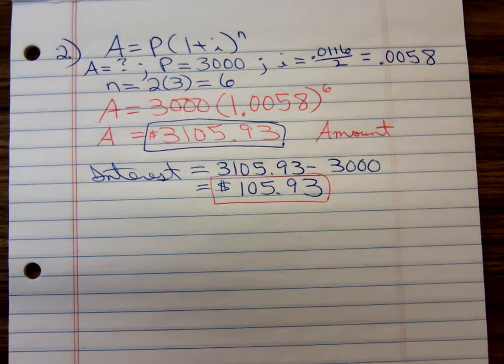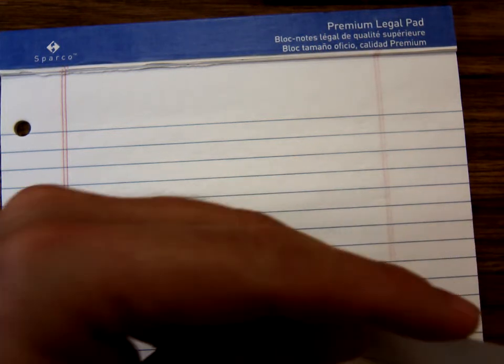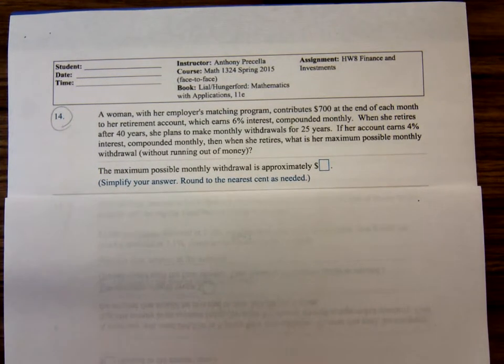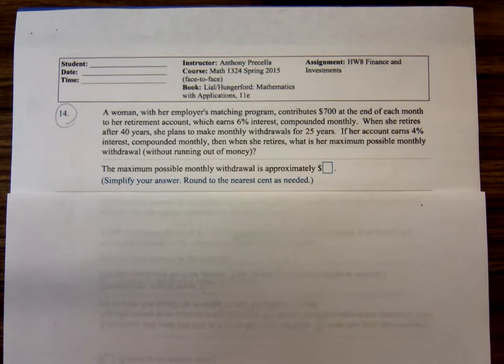And I had one more problem I wanted to do. This one's the biggie. This is like your number 14 in homework aid if you're enrolled in my class this semester. A woman with her employer's matching program contributes $700 at the end of each month to her retirement account. So she puts $350. Her employer's putting in $350, which earns 6% interest compounded monthly. When she retires after 40 years of working, she plans to make monthly withdrawals for 25 years. And if her account earns 4% interest compounded monthly when she retires, what is her maximum possible monthly withdrawal without running out of money?